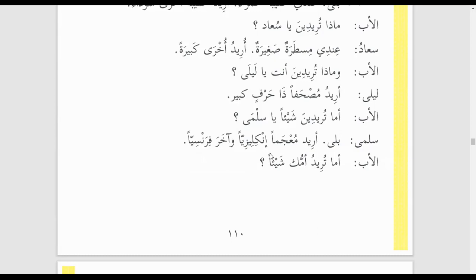This part is clear. Is there any word for dictionary other than Mu'jam? Mu'jam is the exact word that should be used, but there is also the word qamus. Basically, al-Qamus al-Muhit was the first dictionary compiled by a person, and the name became so famous that even a dictionary is called qamus. But qamus means bahar, it means ocean. So the real word that should be used for the dictionary is mu'jam, as we can see here. Uridu mu'jaman Inkliziyan wa akhara Firansiyan.